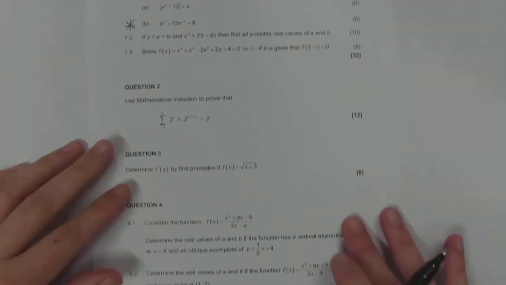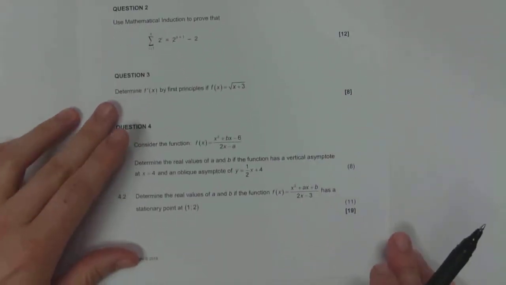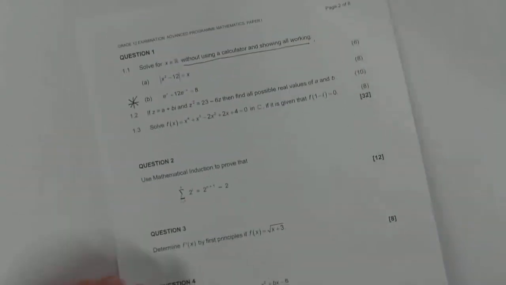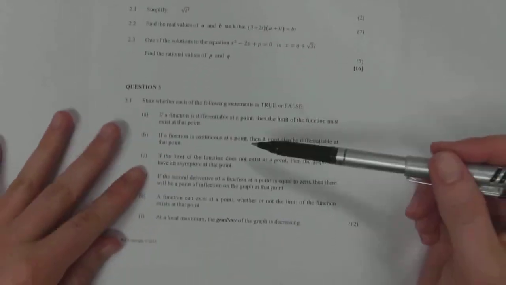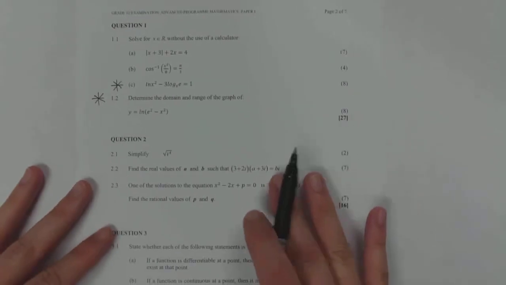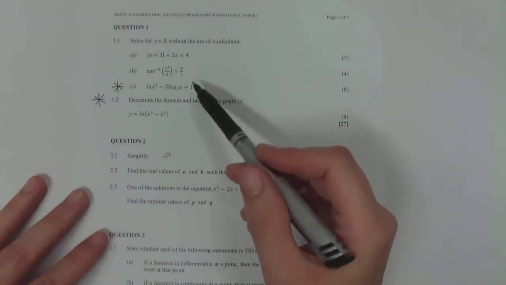Now we have one more paper to look at. This one specifically is my, already did that one. Sorry, slightly disorganized at the moment. There's the other one. So this is specifically my IB 2016 paper, and we are going to be looking at these 2 questions.